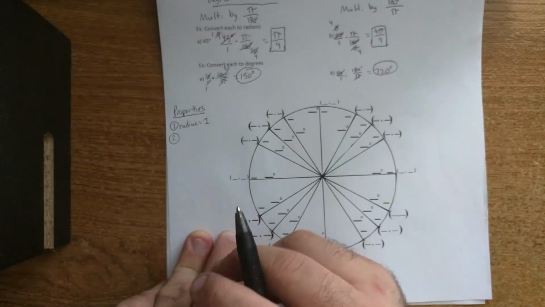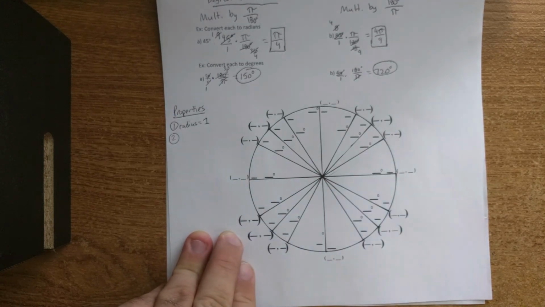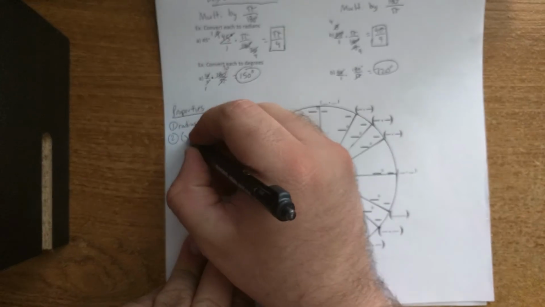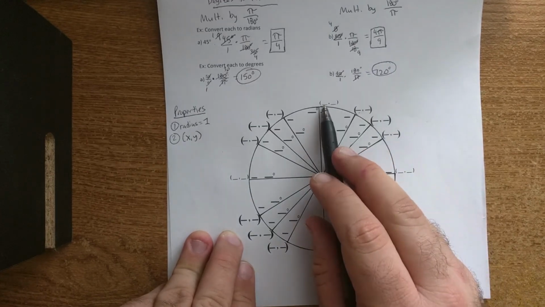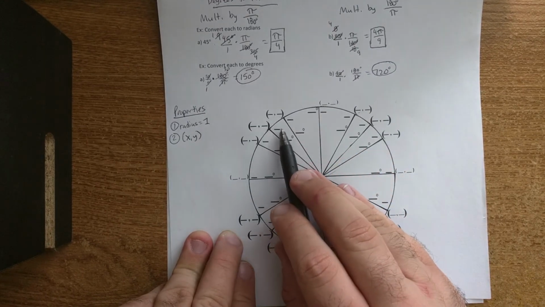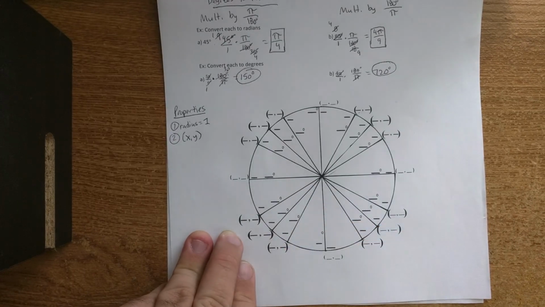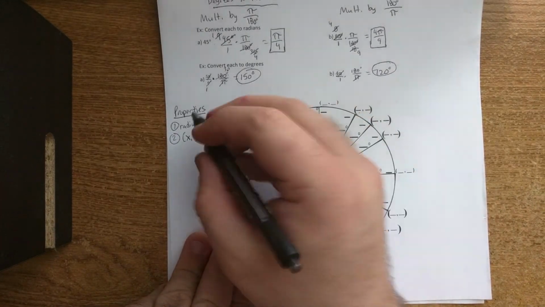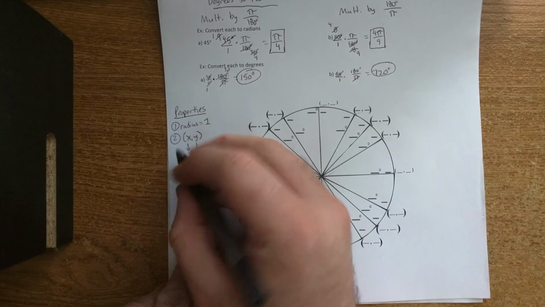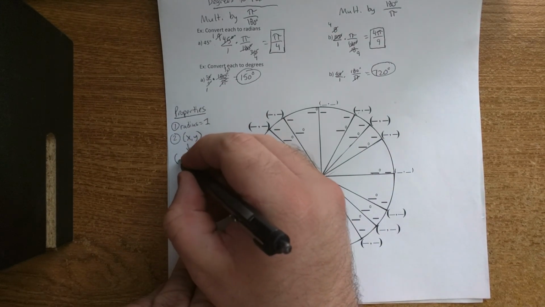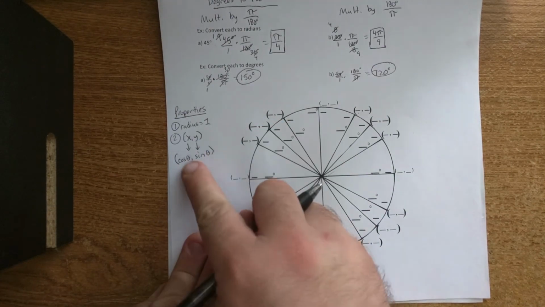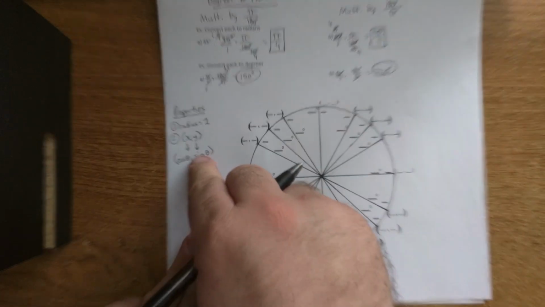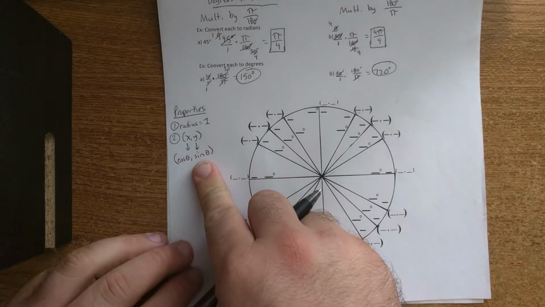Another property of the unit circle is that every point is an XY point, and see how we have room to write these points? We're going to be filling in these blanks, by the way. So be ready to fill in these blanks. Every point is XY, but actually, every point is also cosine theta, comma sine theta. This is such a key thing, and this is something you're going to be using a lot in this section.